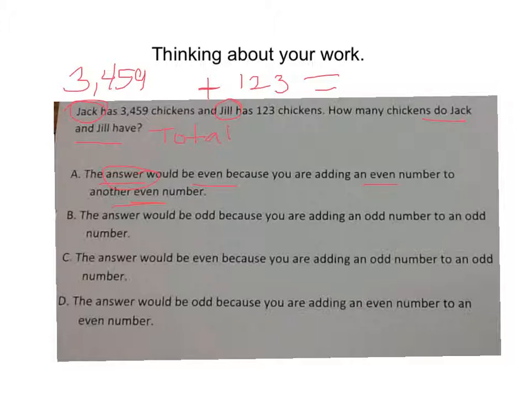So first, let's see if I'm adding an even number to another even number. Well, 9 is an odd number, and 3 is an odd number. So I don't even have to worry about the answer here because these are not both even numbers being added, so I know A is not right. Let's go to B. The answer would be odd because you're adding an odd number to an odd number. So I am adding odd to odd, so that checks, but let's see what the answer would be. Would it be odd or would it be even?